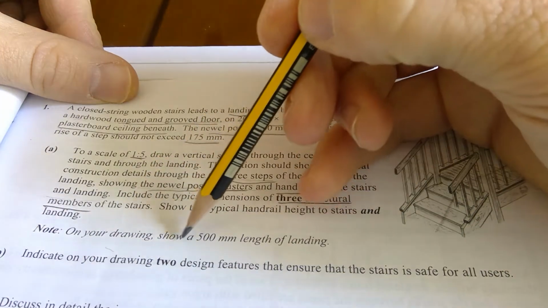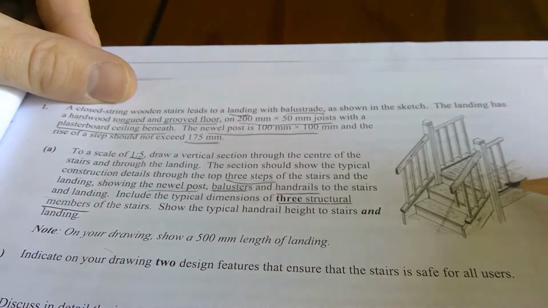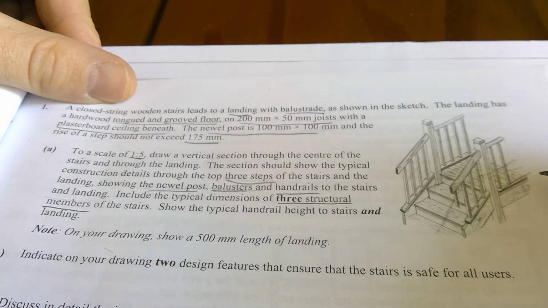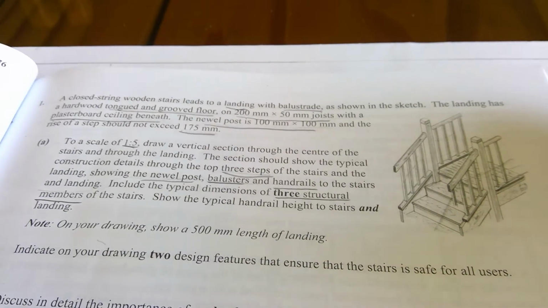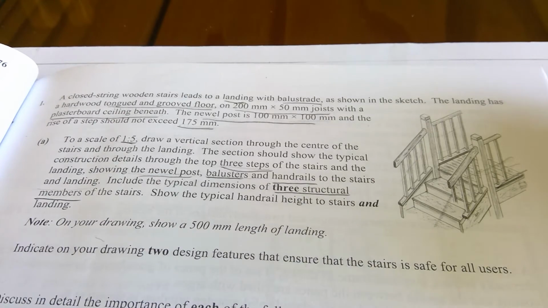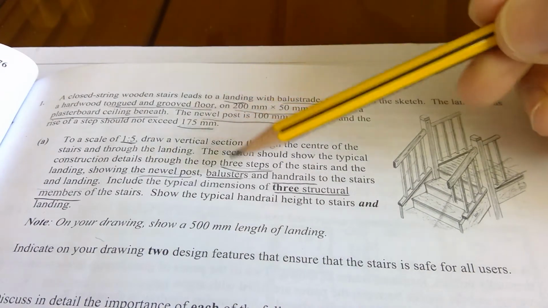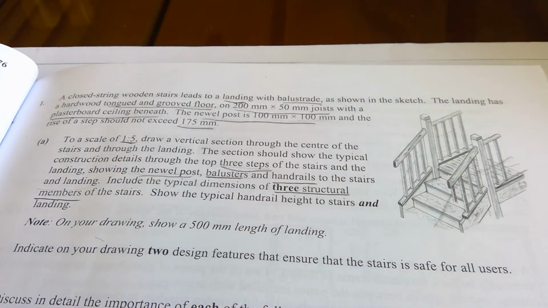On your drawing, show a 500mm length of landing, so we must go across here 500mm in our detail. Indicate on your drawing 2 design features that ensure the stairs is safe for all users. We'll look at that afterwards. So from the stairs details we've done in the past, we have a rough idea what this needs to look like, and again we just use this information to fine tune exactly what they want us to do.